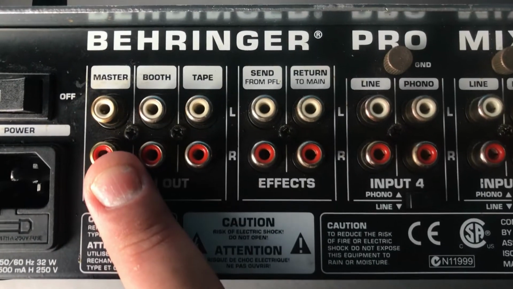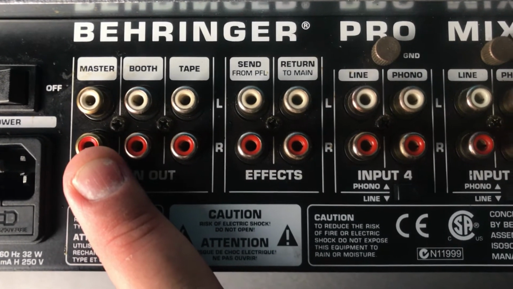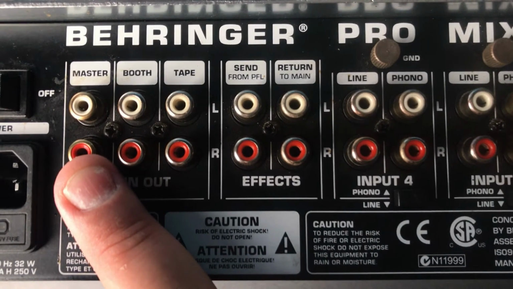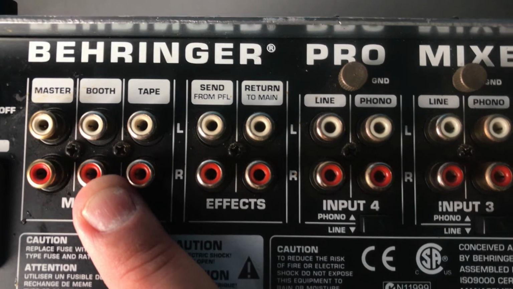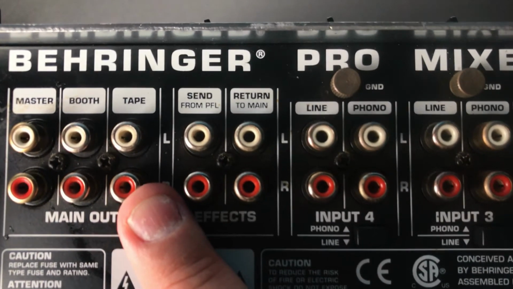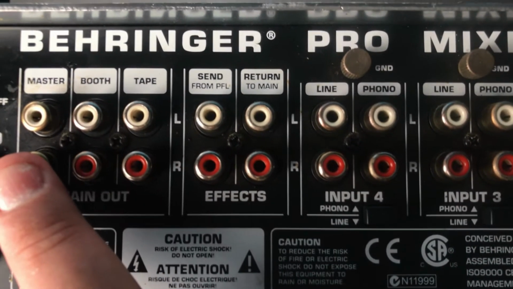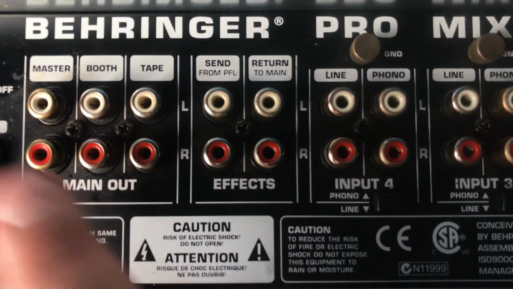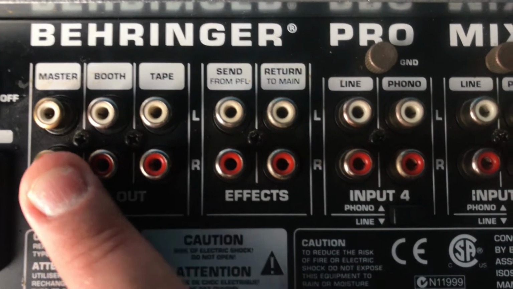Your master is basically what you would normally send to your main PA in your room. So that would be the main speakers that everyone would hear. Your booth is what you would hear in your own little sound bubble, to make sure that your mixing is going spot on. And then the tape is literally, you can tape yourself, record yourself. This level is normally the same as the master out, so you can't change the level of that independently, but it's governed by what you do on your master level.